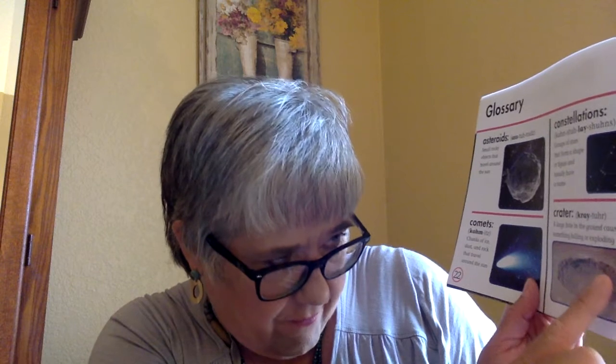Crater is the next term. Crater, a large hole in the ground caused by something falling or exploding. So if a big meteorite crashes into the Earth, it leaves a hole like this one and the one that I told you about in New Mexico.